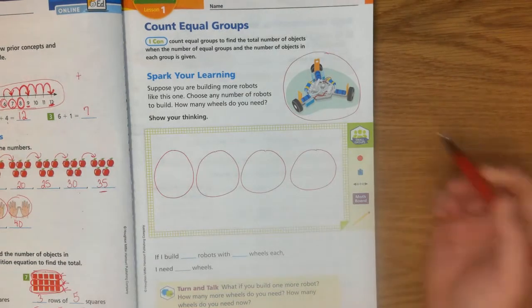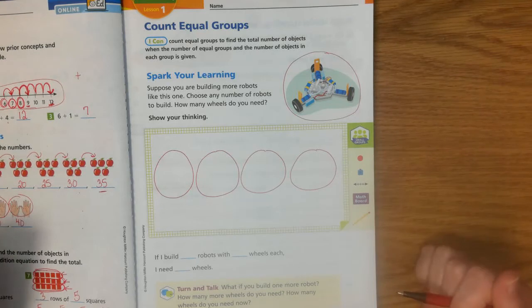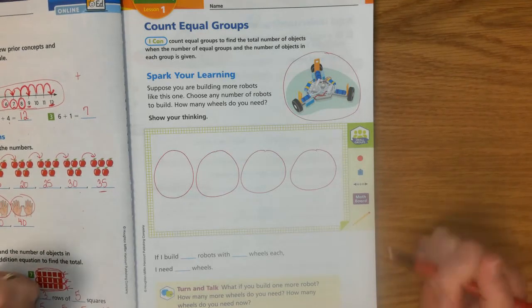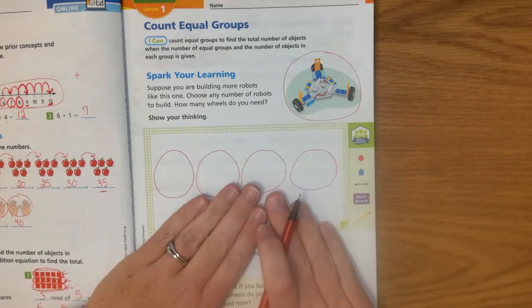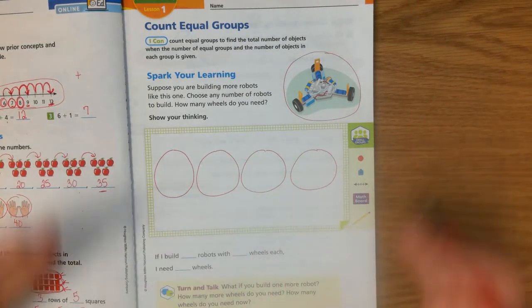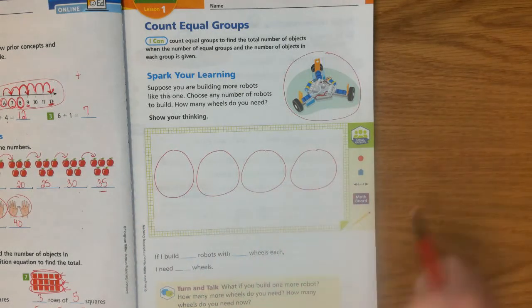But maybe you drew the robots. That's okay, right? You don't have to do exactly what I'm doing. Maybe you did squares. Maybe you did whatever you use to model your thinking is great. This is just how I am going to model my thinking.